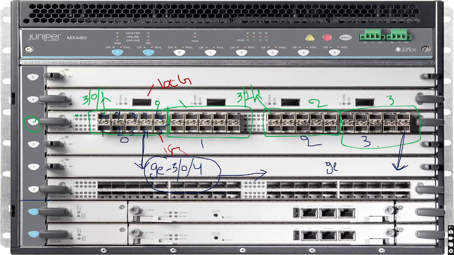This port belongs to which slot, which line card? 3. Yeah, 3 slash, which submodule is it? 3. Yeah, 3/3, and what is the port number? 5. Yes, because it will start from 1, 2, 3, 4, 5. This is how you represent the port. Everyone understood now? Based on the line card and the port number, you need to represent it. Is it clear?